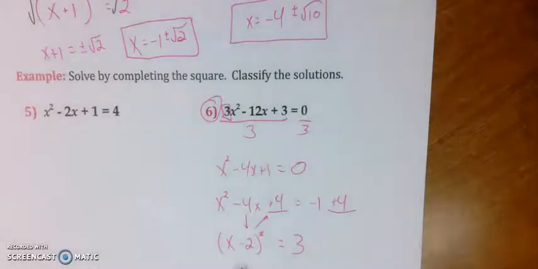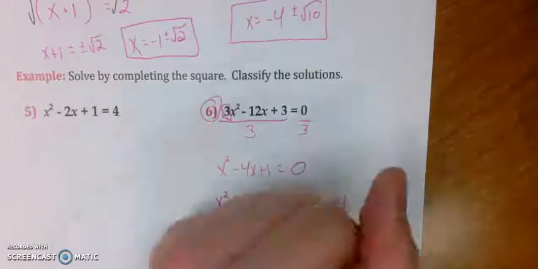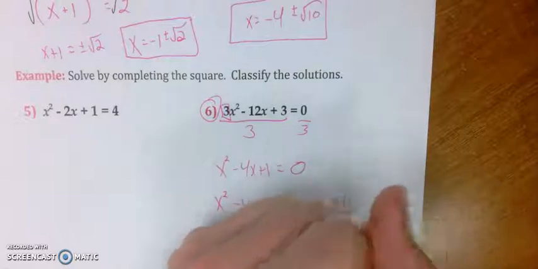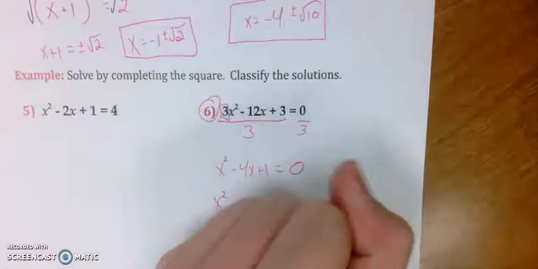I have to solve just like we've been doing. We'll square root each side. 3 does not have a pretty radical. Final answer here is going to be x equals 2 plus or minus rad 3.